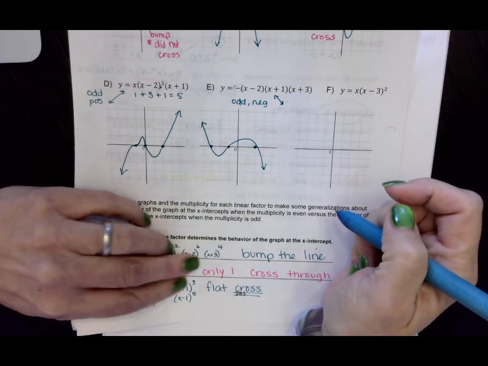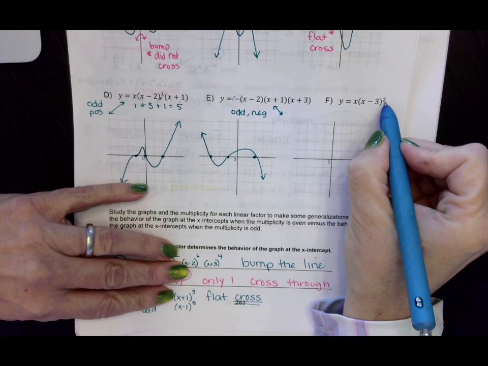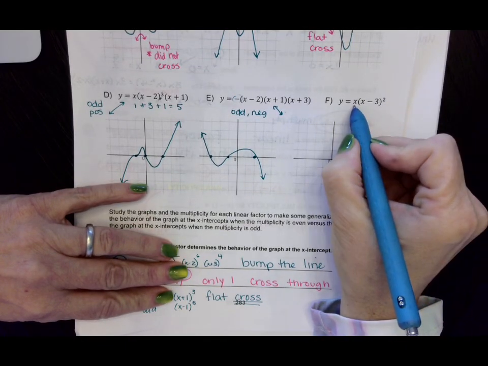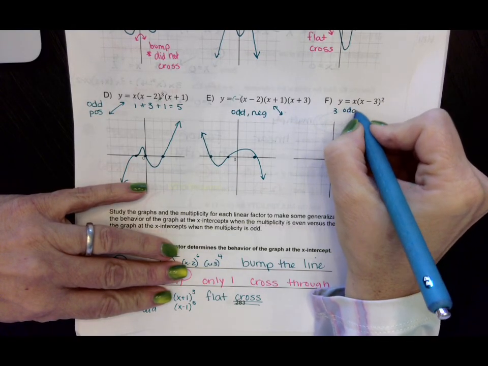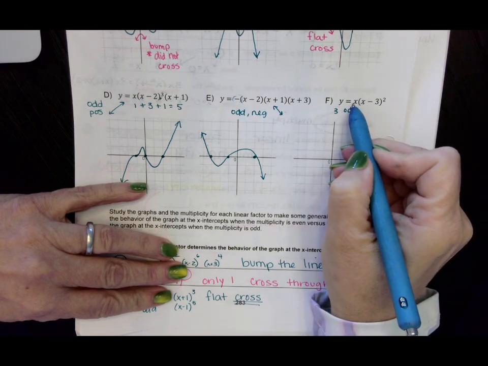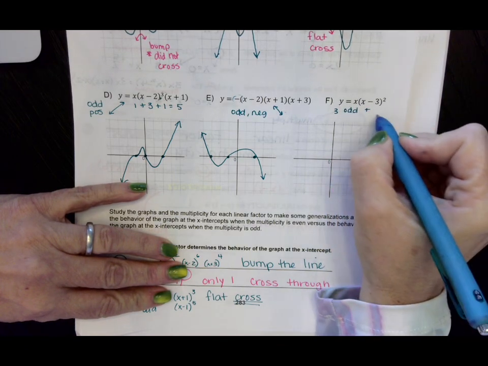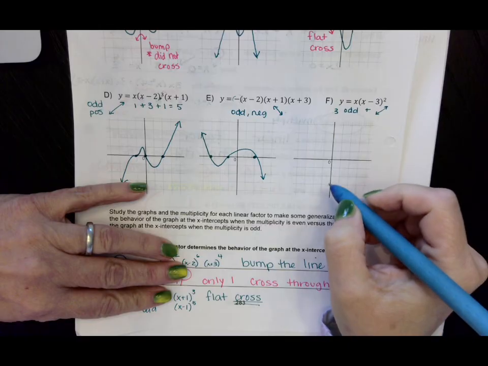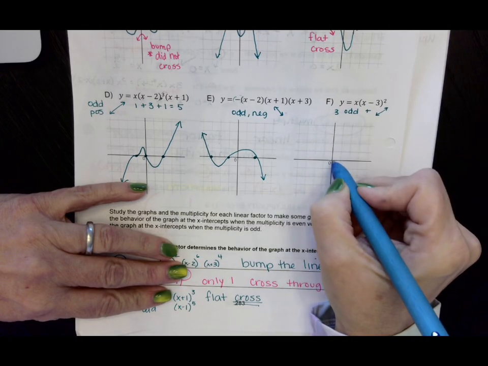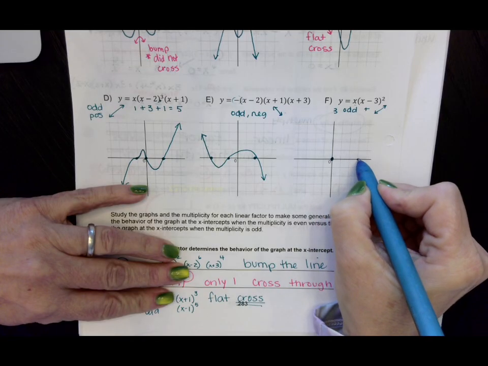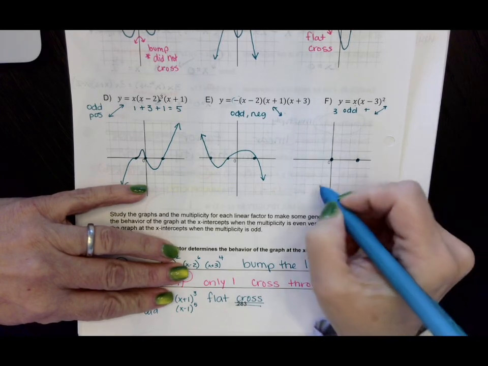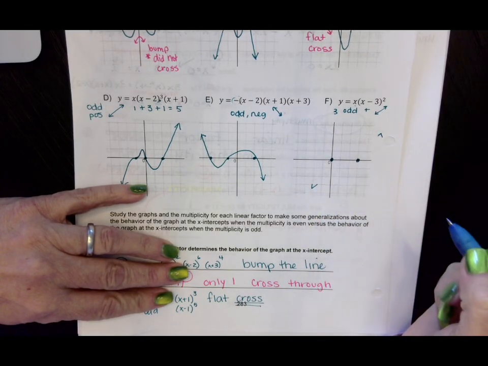All right, let's do one more. So I have 1, 2, 3 zeros. So I have 3 zeros. So this is going to be odd. This is positive, and this is positive. So odd, positive is going to be down, up. My zeros happen at 0. That's this one. And +3. So down, up, that's where I'm going to end.